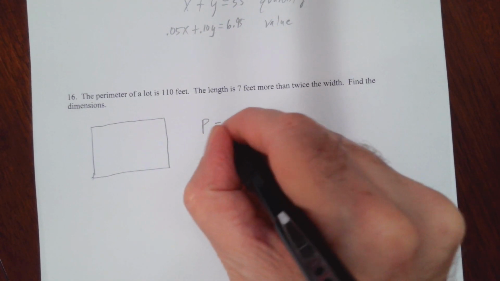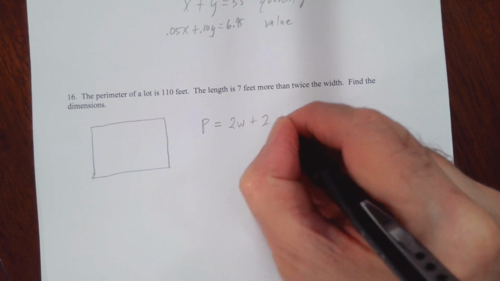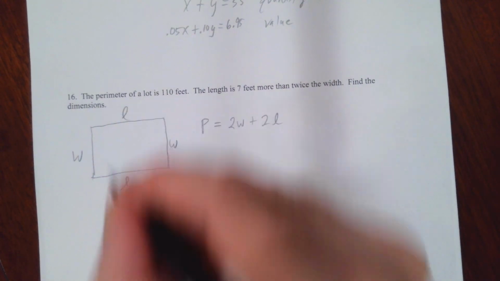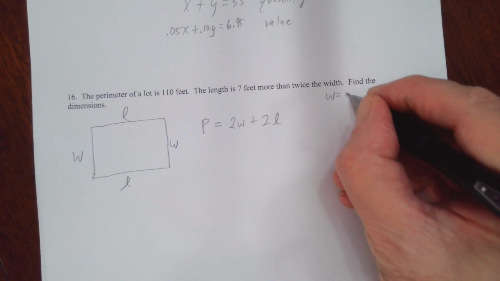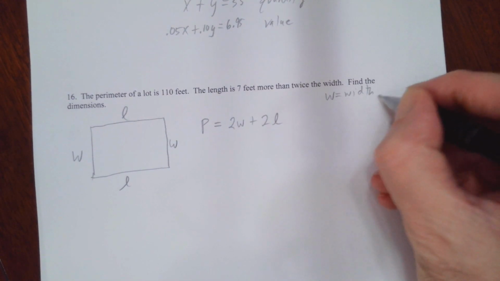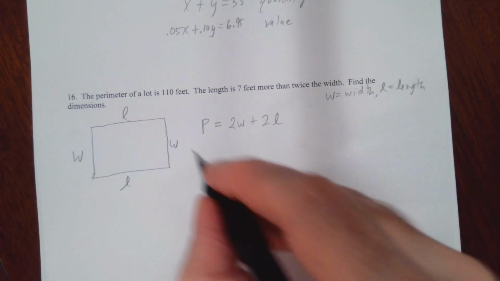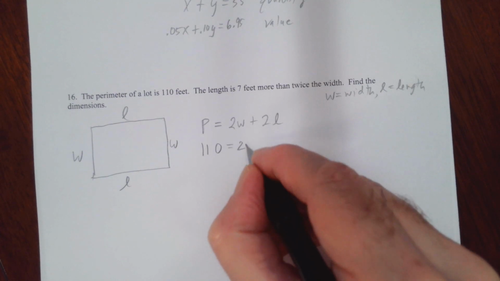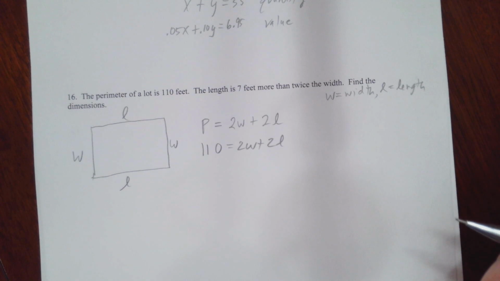Now we have a formula for perimeter. It's perimeter equals 2 widths plus 2 lengths. In fact, we have 2 widths and we have 2 lengths. Notice we're using W for the width and L for the length. So we really could change this to 110 equals 2W plus 2L, since they told us the perimeter is 110. There's one of our equations.